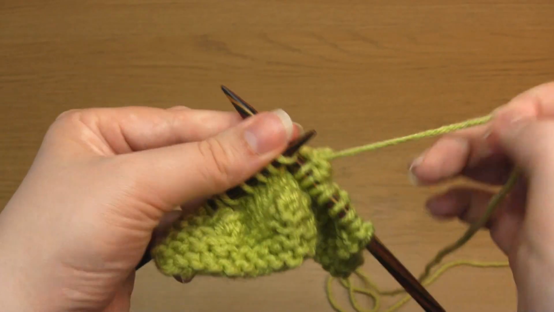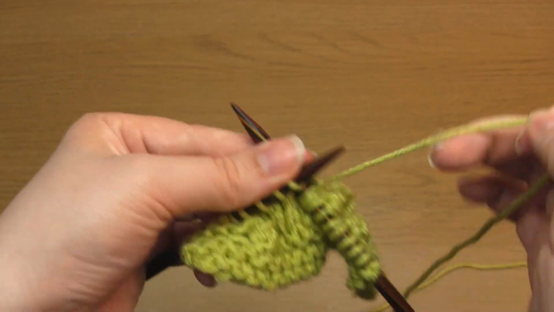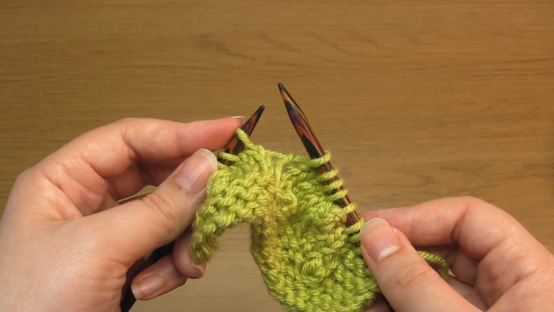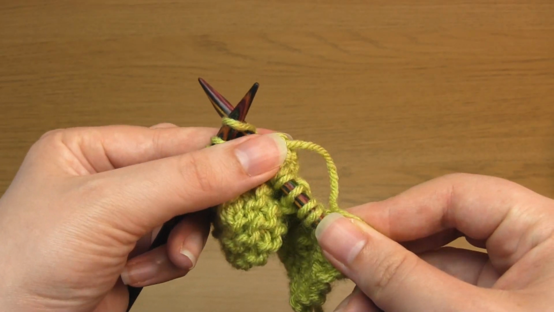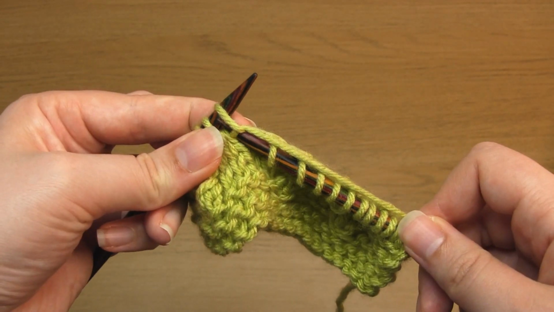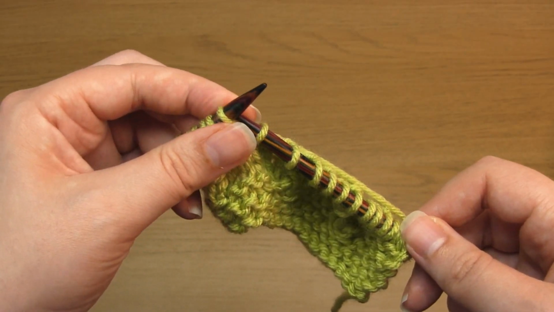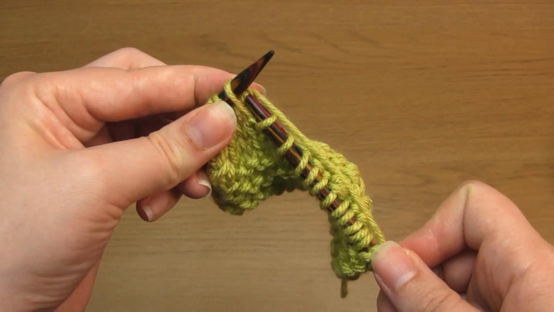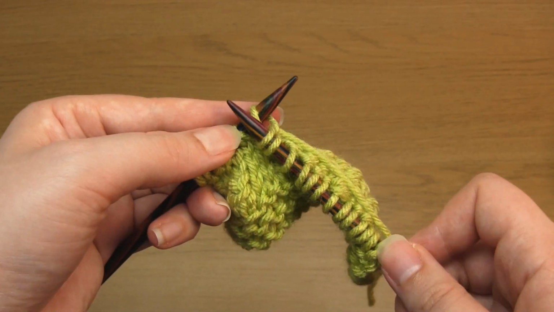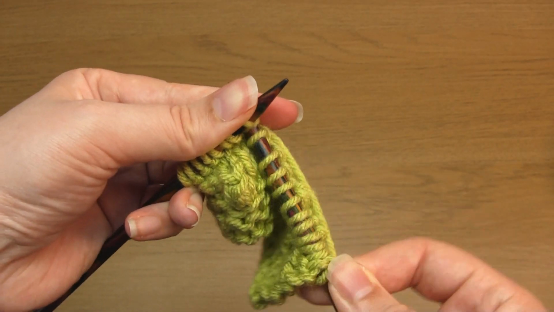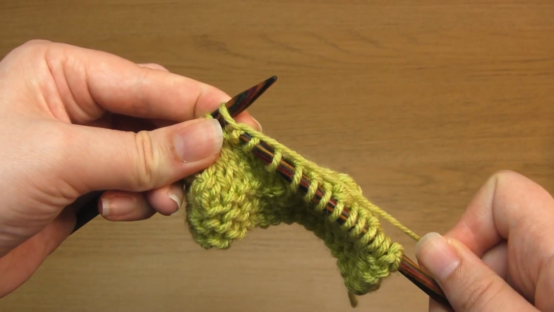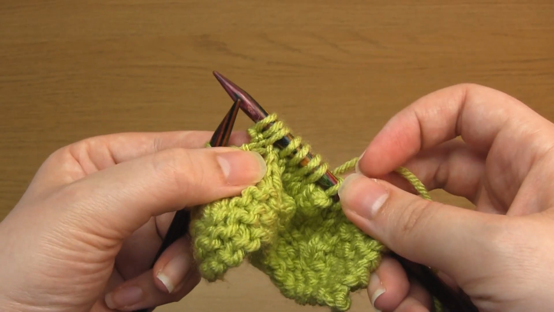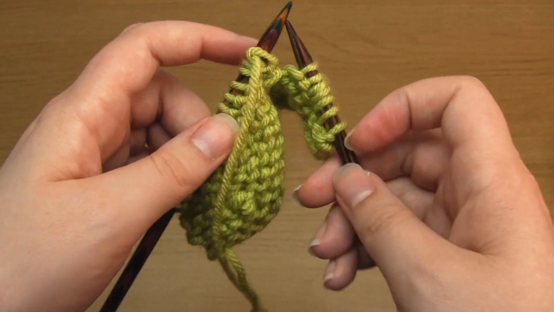Now I'm just going to knit 4 stitches and I'll show you that again. So first you need to do a kfbf increase by knitting into the front of the stitch, then the back of the same stitch, and then the front of the same stitch again. Now turn your work and purl 3 stitches.